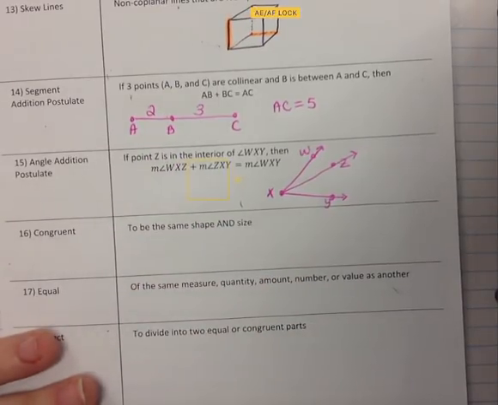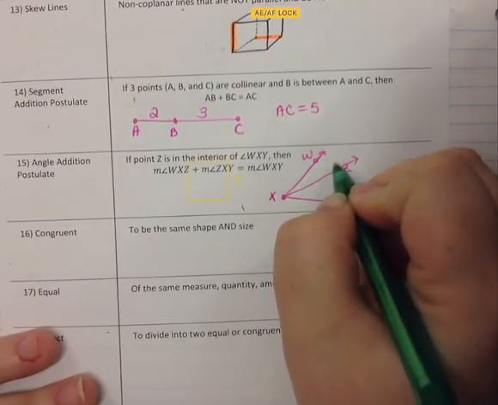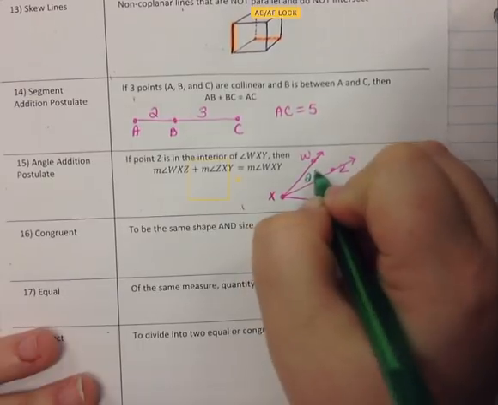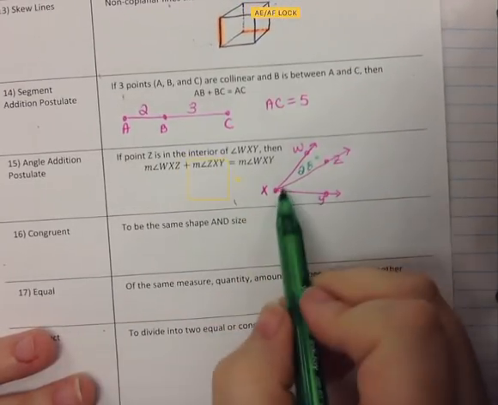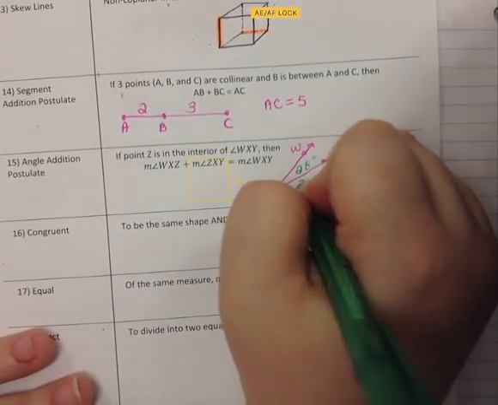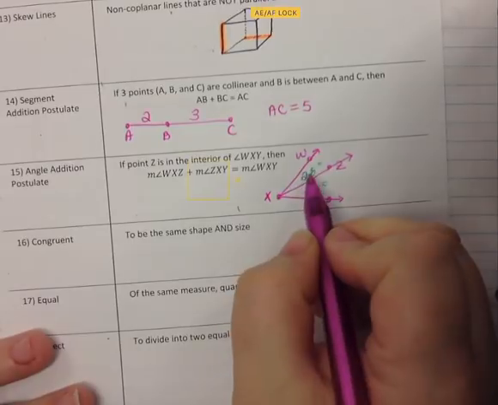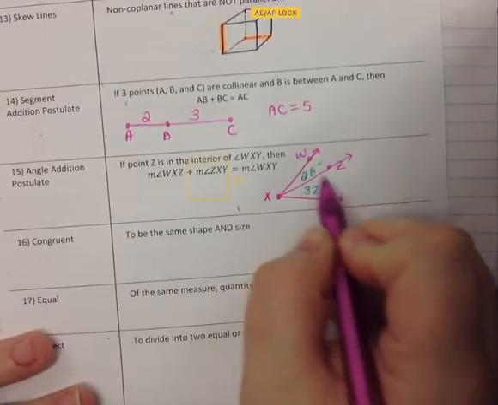So let's say that the measure of angle WXZ is equal to 28 degrees, and the measure of angle ZXY is equal to 32 degrees. We could add these to get the entire thing.